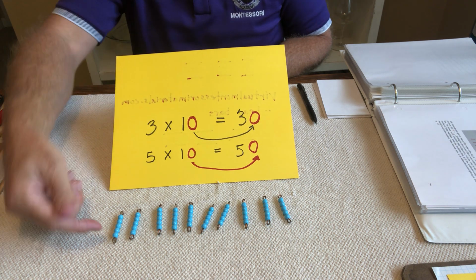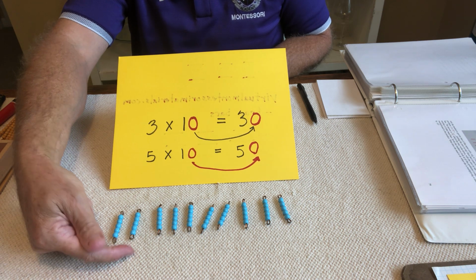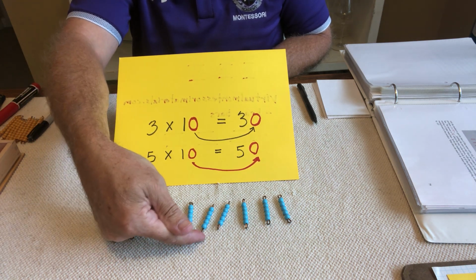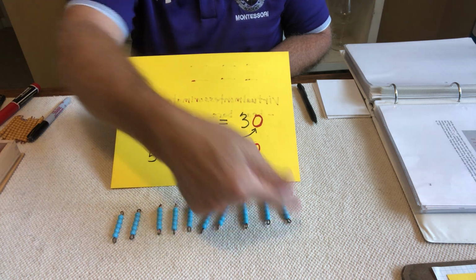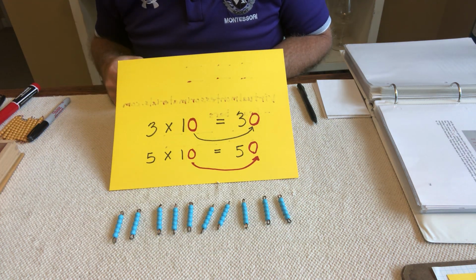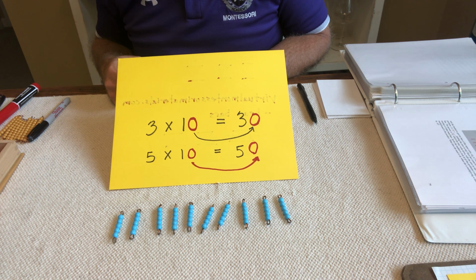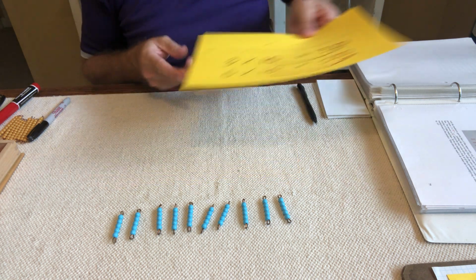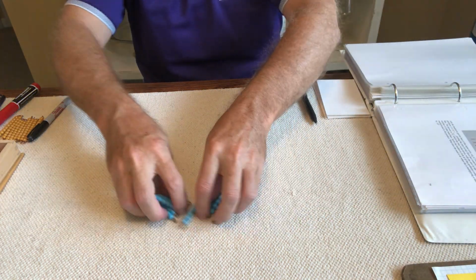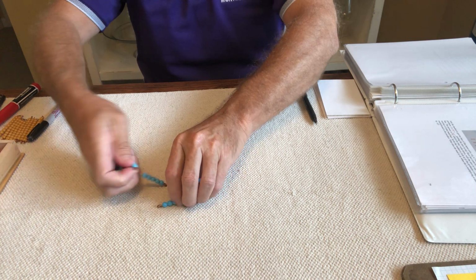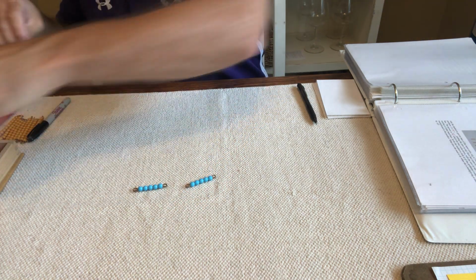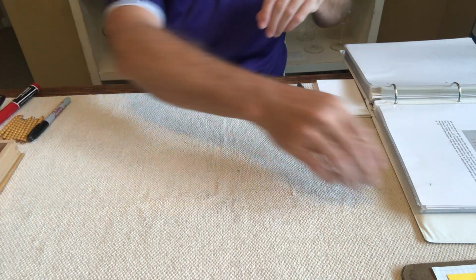Nope. You could count by 5s just as easily, right? 5, 10, 15, 20, 25, 30, 35, 40, 45, 50, like that. The thing to remember is that the 0 is magic because it appears in your answer, or it appears in the product of your multiplication problem. So that's called the magic 0. I'm going to clear the board and get ready for our next game.